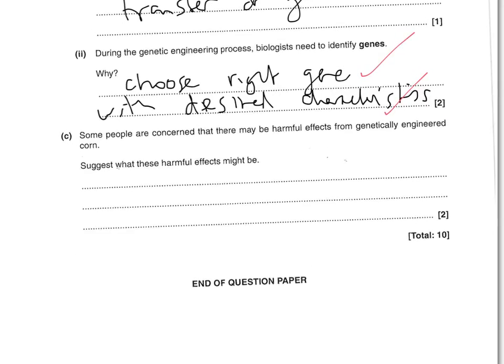Some people are concerned that there may be harmful effects from genetically engineered corn. Suggest what these harmful effects might be. So there's 2 marks here, but there's 3 different things you could say. You could say that they may affect things that eat the corn. You could say that new genes might move into other plants, or you could say that you lose biodiversity. Or you could say that the corn may produce a harmful substance. So any 2 of those things that I've said.